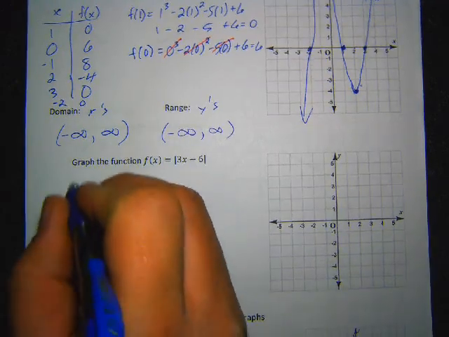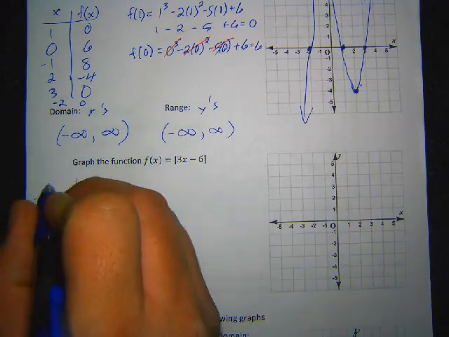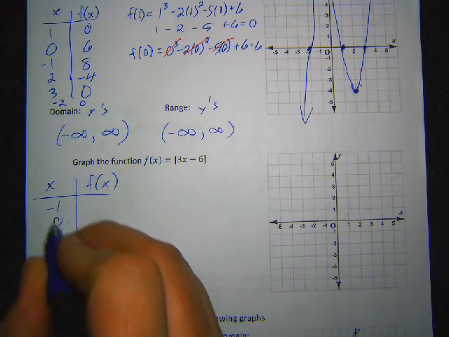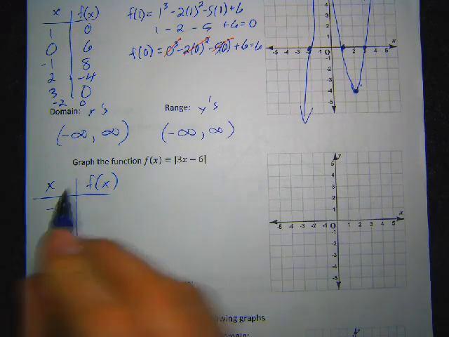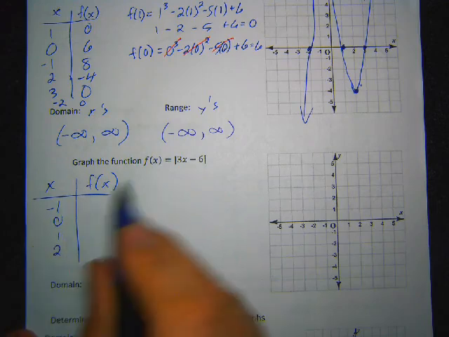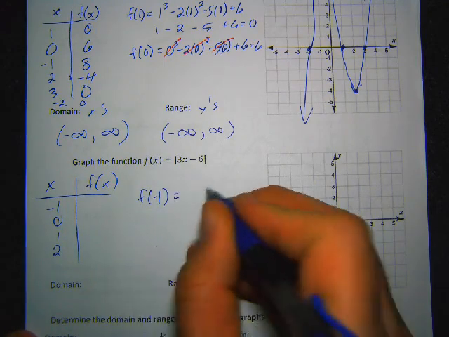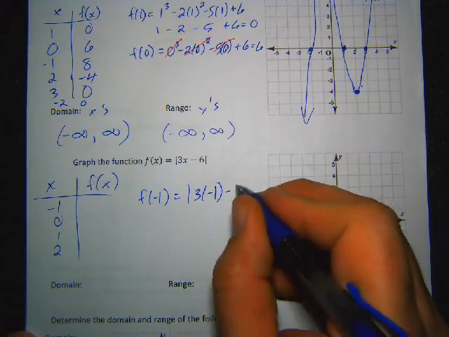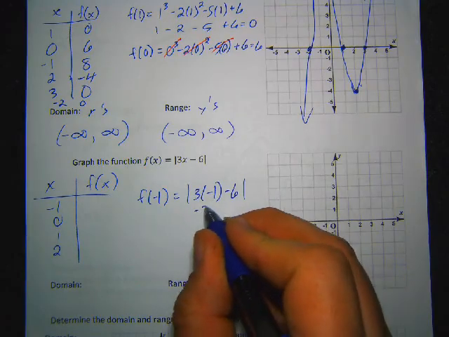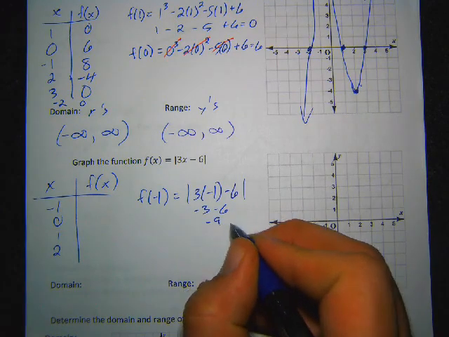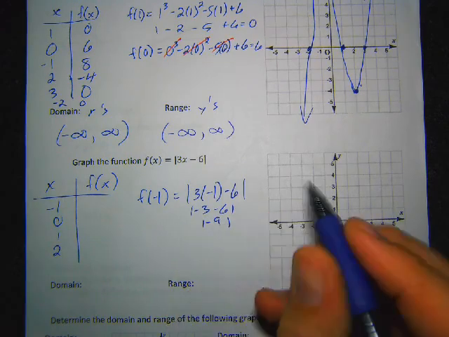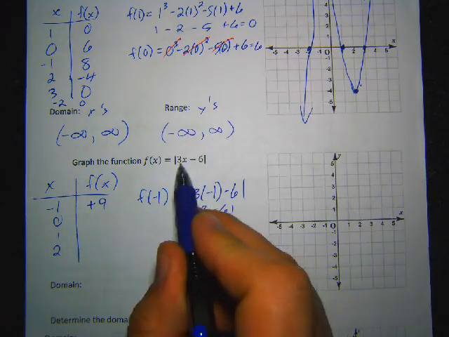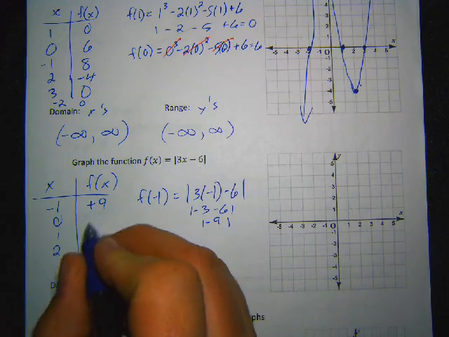So I can do another t-chart for this. And this one's actually pretty easy to do. If I do x and f of x, again, I put nice easy numbers, things like -1, 0, 1, maybe 2, stuff like that. I can see what this looks like pretty easily. -1, so f of -1, which means I put -1 in for x, so I have 3 times -1 minus 6. 3 times -1 is -3, minus 6 is -9, and the absolute value of -9, because at the end, when you get the answer, you take the absolute value, that turns that positive, so that gives me 9. I put 0 in there, I get 0 minus 6, absolute value of -6 is 6.